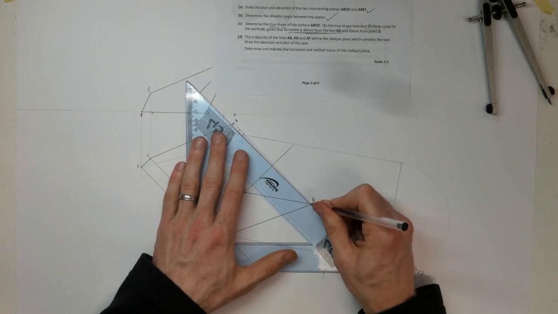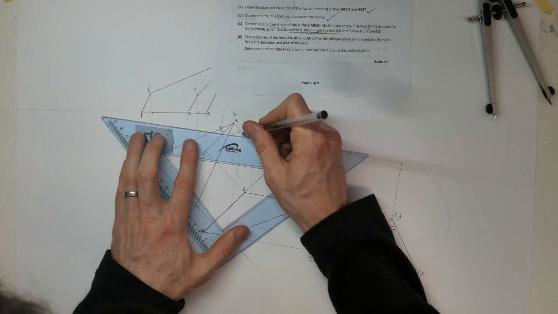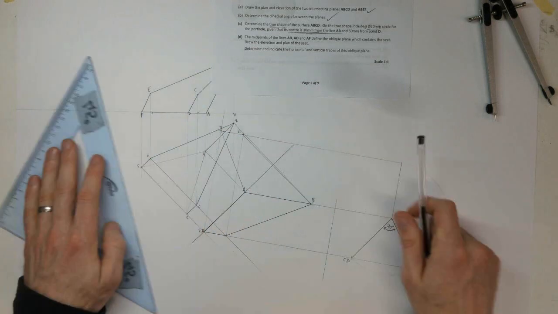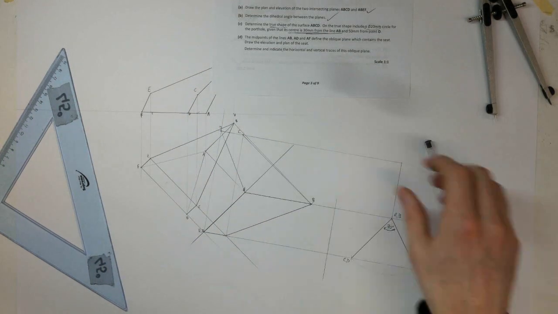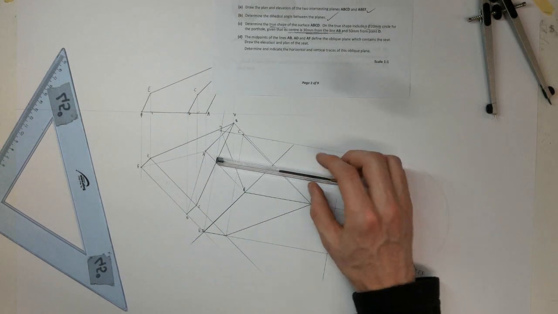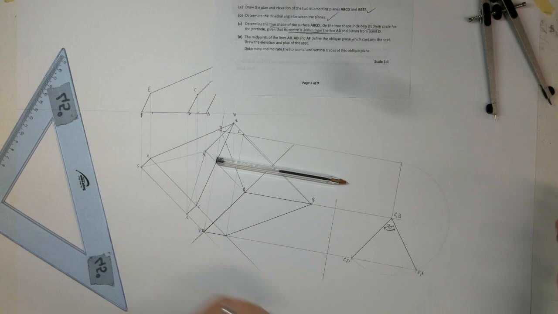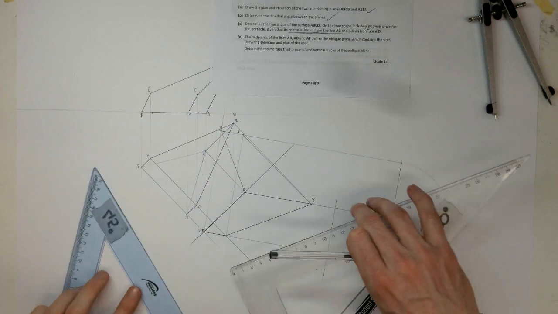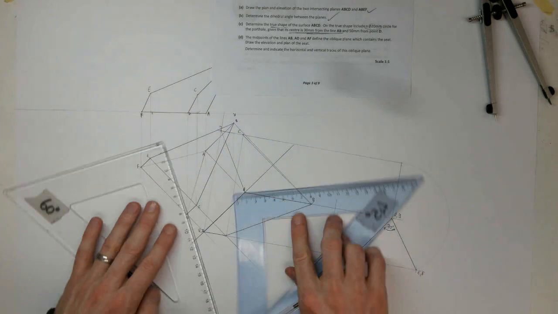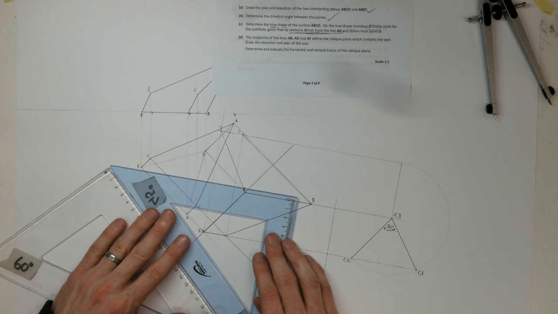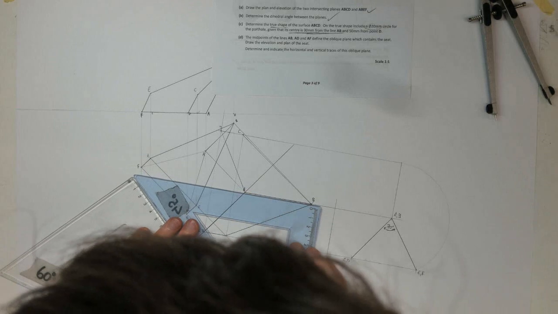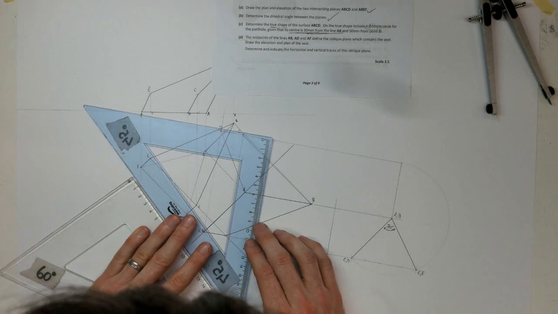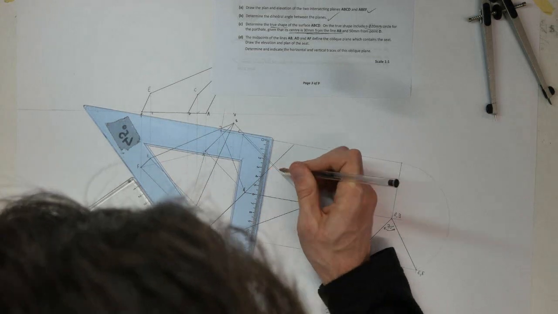Just go a little bit heavier so you can see it. Okay, so it's 30 away from AB and it's 50 from D, so we can swing an arc length 50 from D. So let's first off measure perpendicular distance. So that is 30.